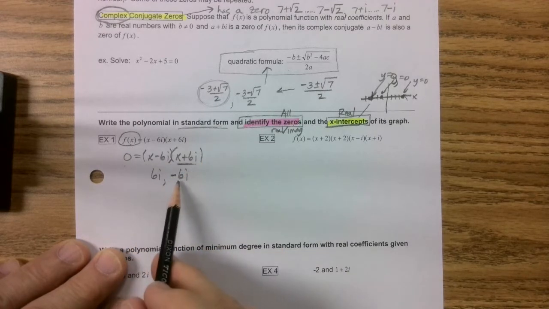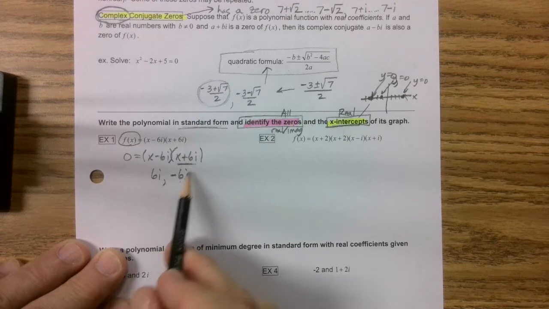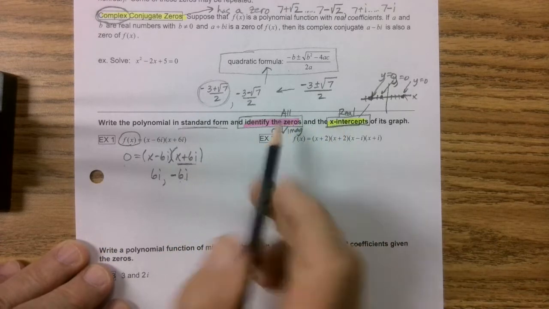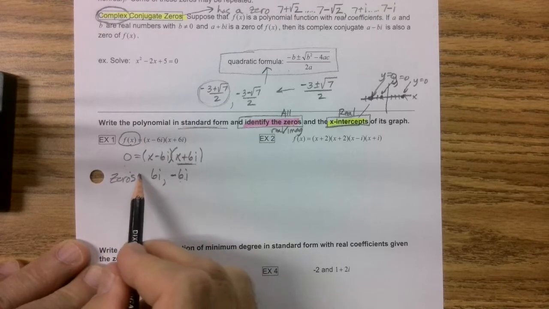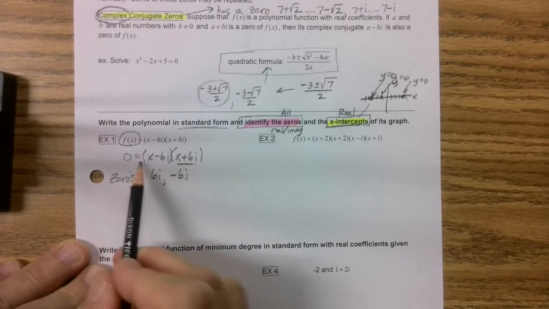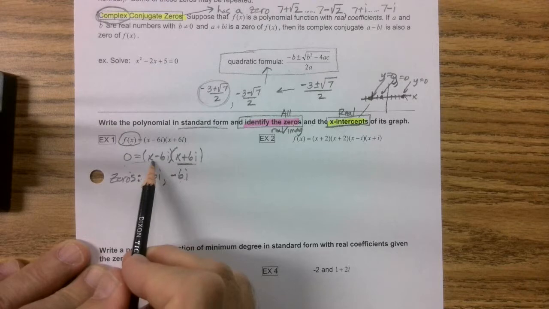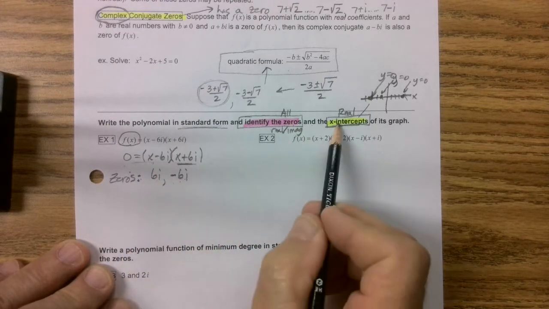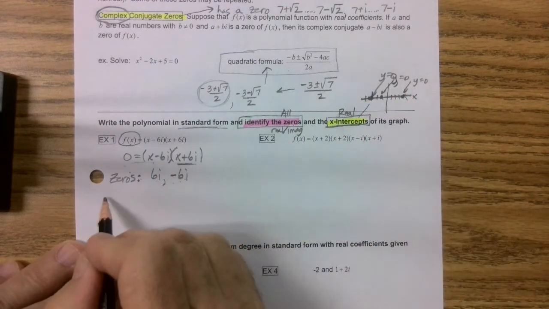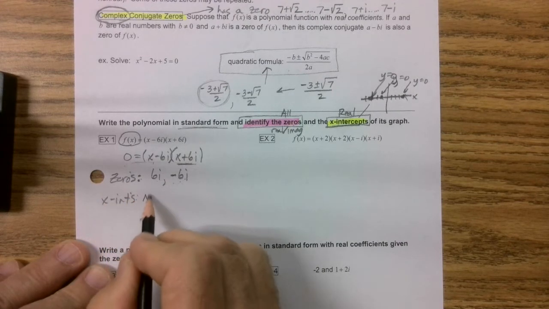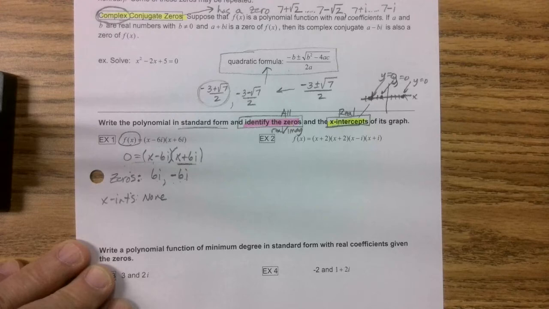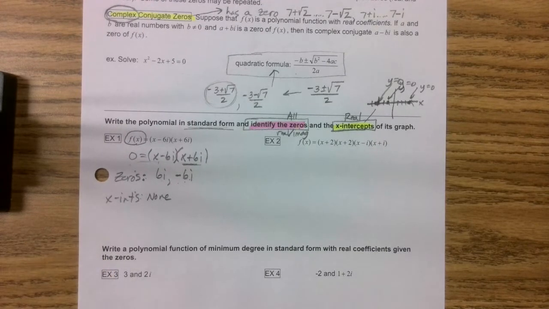Now notice these are not real, so they are not x-intercepts, but these are what's called zeros. I know it's a little confusing. These cause the equation to be zero, but they're not actual x-intercepts because they're not real. So x-intercepts, they don't exist. There's none, okay?